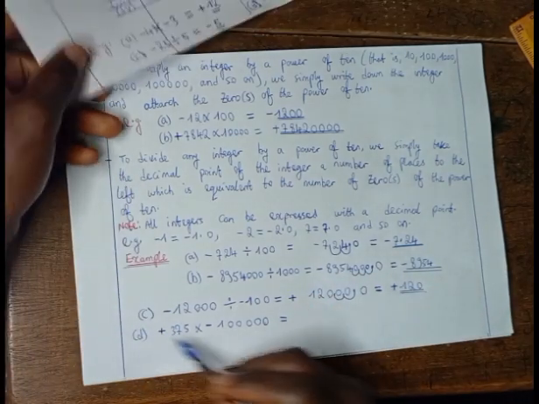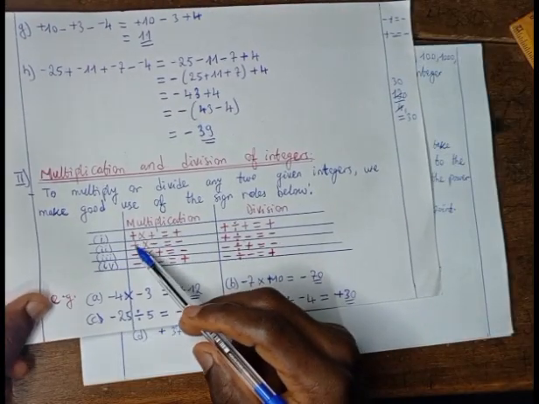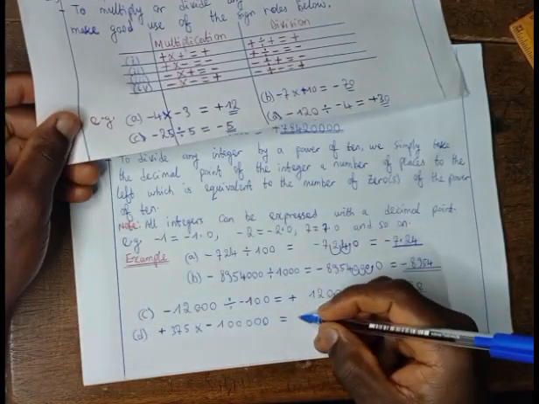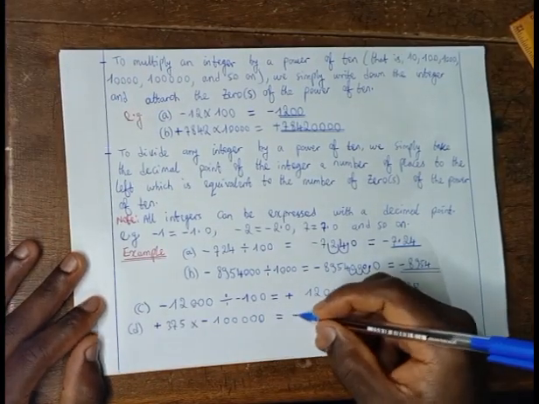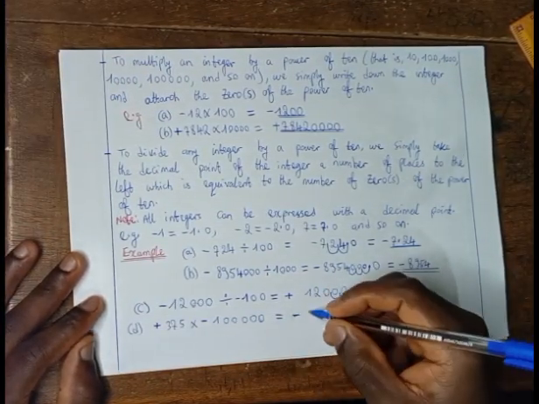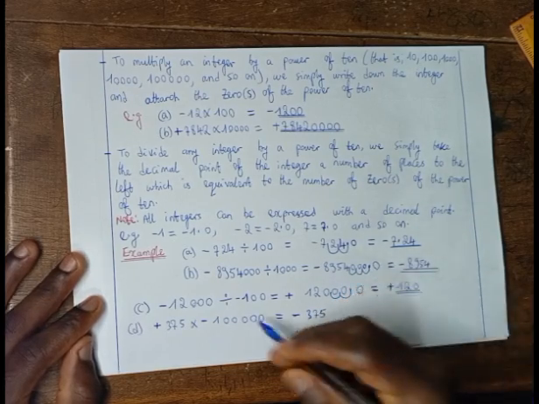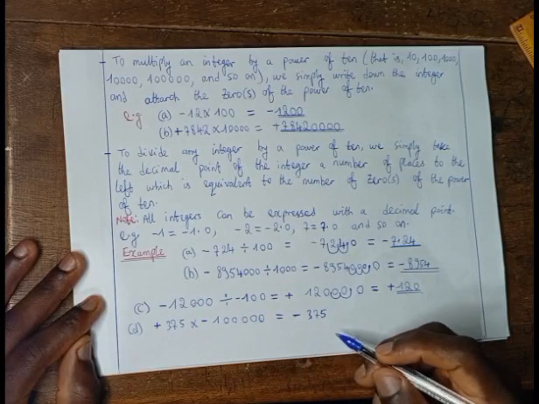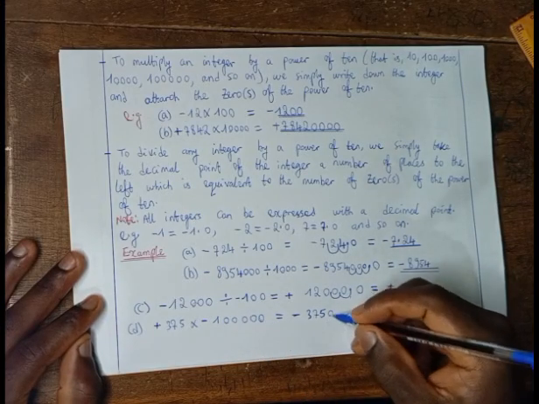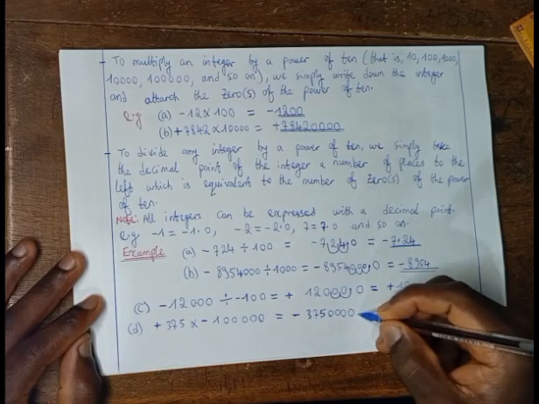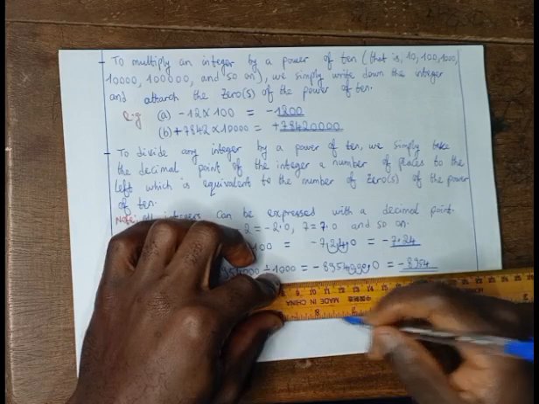If you multiply a positive number by a negative number, the resulting sign will be negative. We assume the two numbers are positive and ignore the signs. We write down the integer 375, then we attach the zeros of the power of 10, 1, 2, 3, 4, 5, five zeros. And this is our result. So you take note of this.